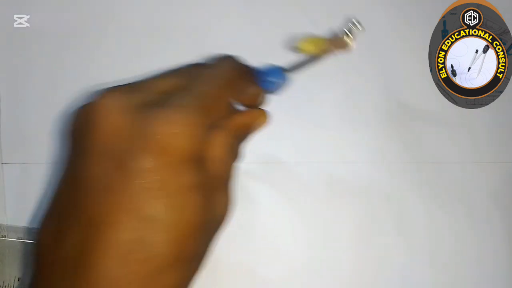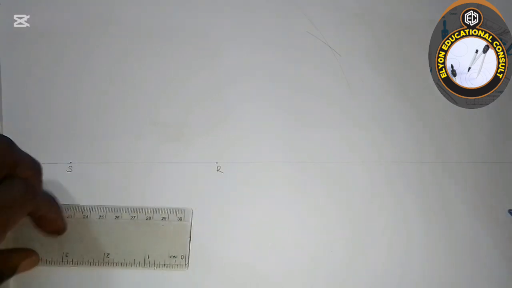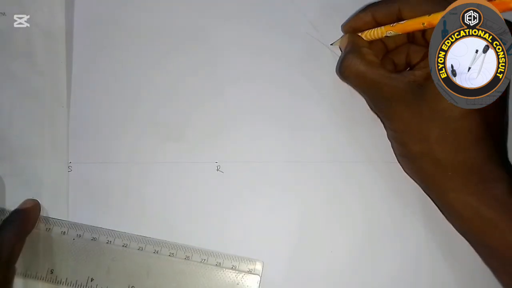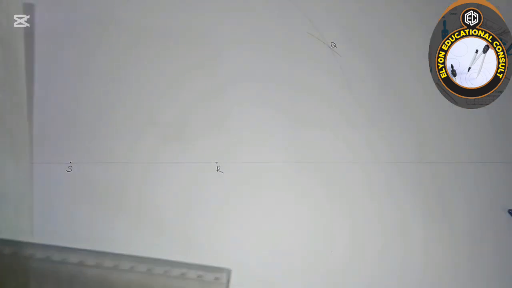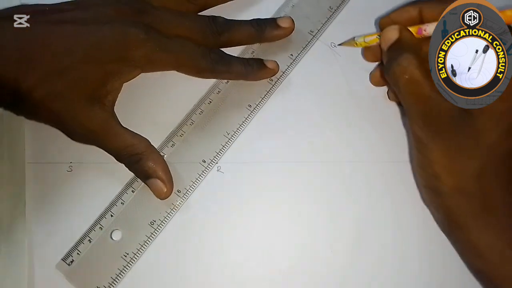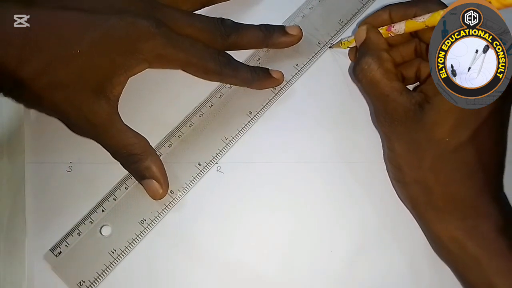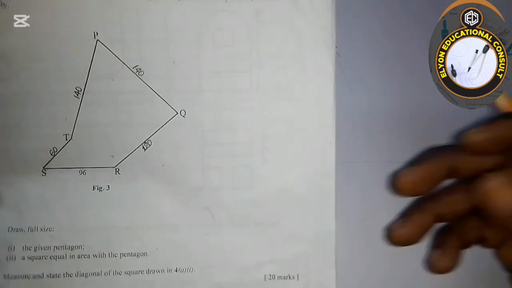Do you see where the arc intersects the 20 arc? We call that point our Q. That is our point Q, which is going to be connected to R, this way, with a thin line at first. I will outline it or highlight it later.